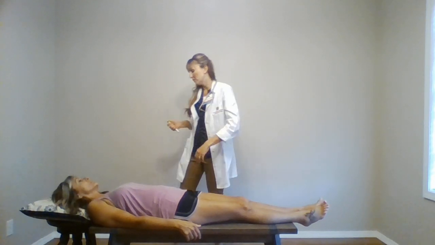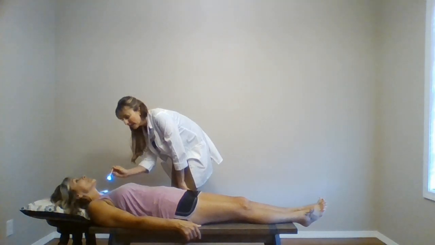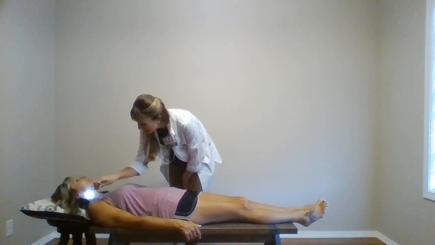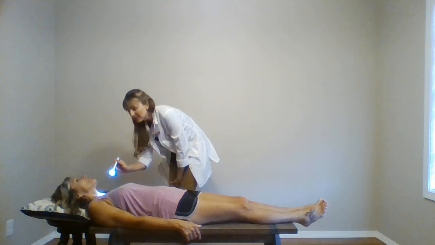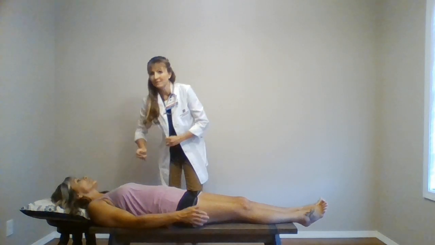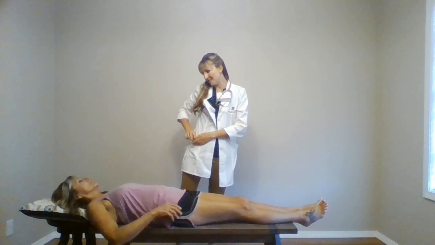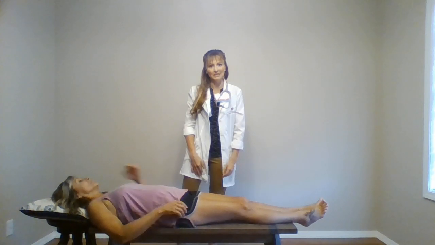If I were to assess for this, I would shine my pen light at an angle up here on Lisa's neck. I don't see any pulsations, but if I did, I would measure the height of those. Since Lisa does not have any JVD, we're going to go ahead and move on to the abdominal assessment.